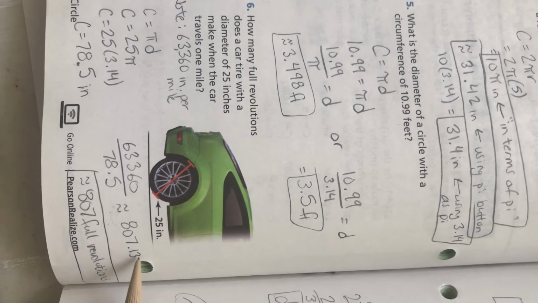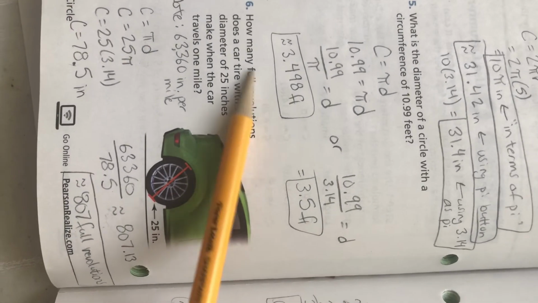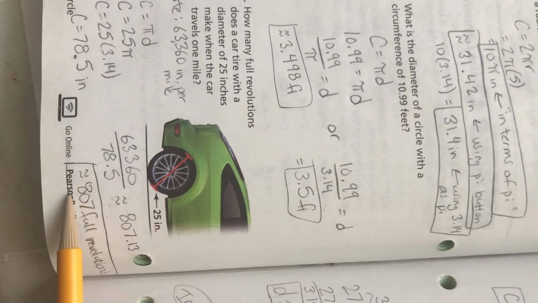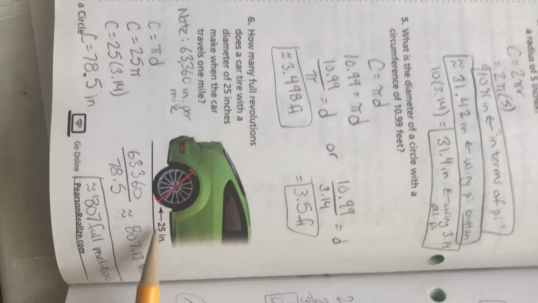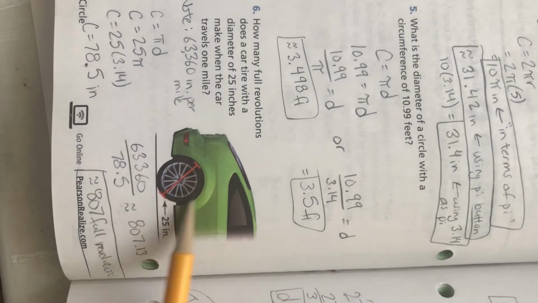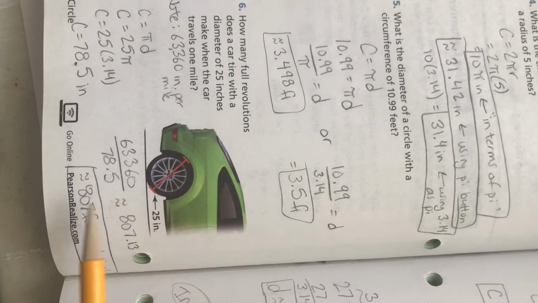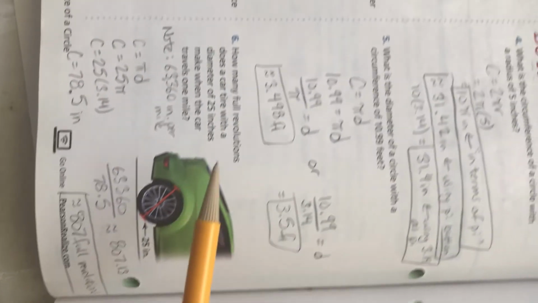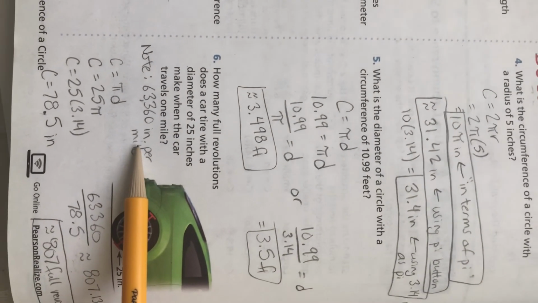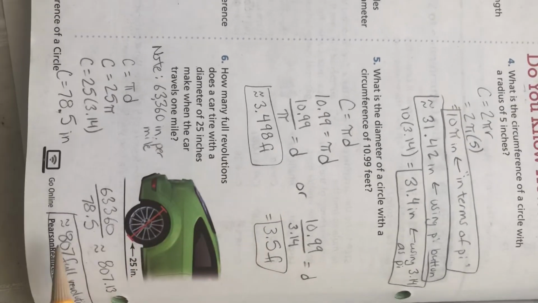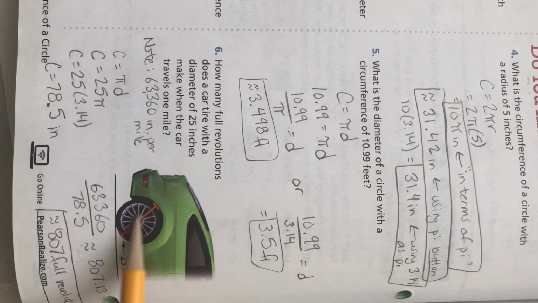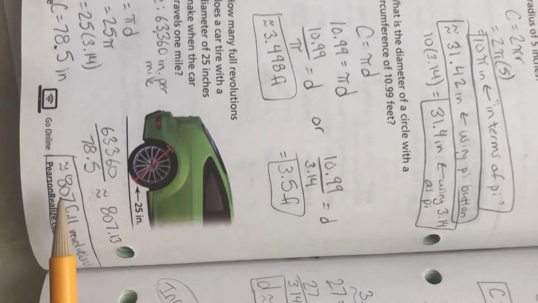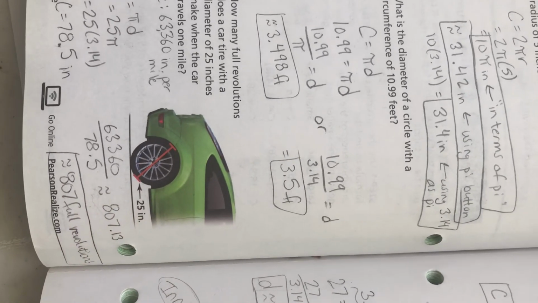That means it's just over, so since we're looking for full revolutions, I rounded, about 807 full revolutions. That means this tire is going to rotate or spin just over 807 times, and that's going to cover this mile. Now this is going to change depending on how big your tire is. The bigger your tire or the smaller your tire, the more or fewer revolutions you would have.